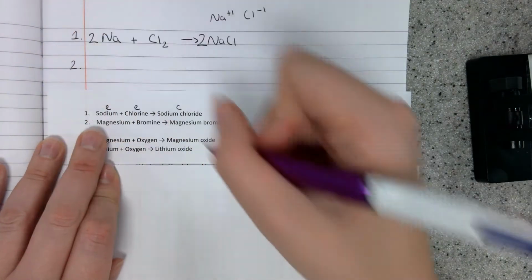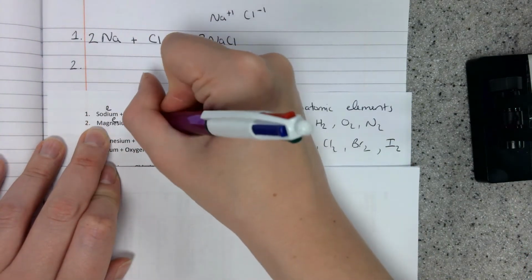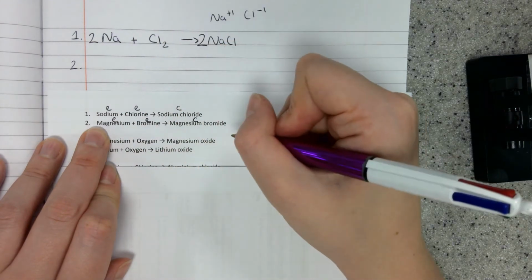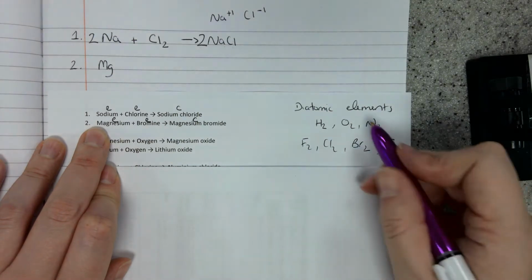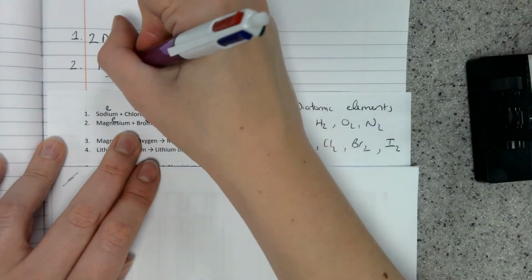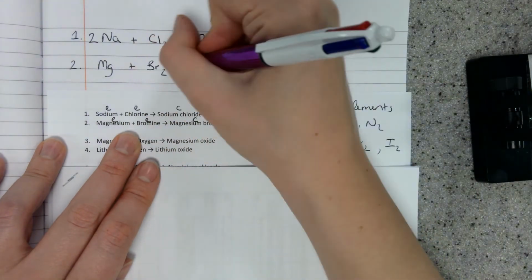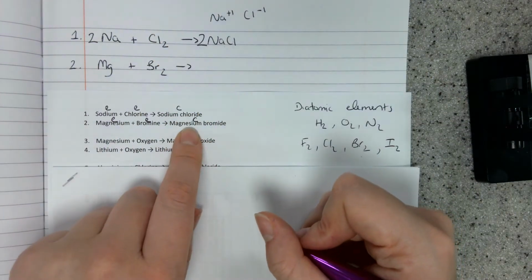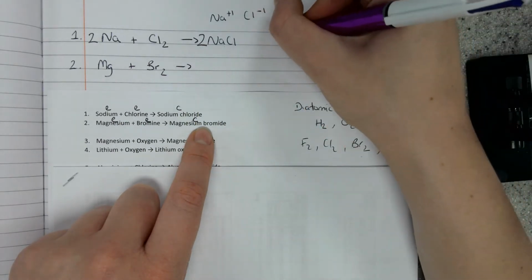The next one I'll do is magnesium plus bromine. Magnesium is an element, bromine is an element, magnesium bromide is a compound. Magnesium is in group 2, the symbol is Mg, it's not diatomic. Bromine is in group 7, the symbol is Br, it is diatomic. Then I get over to the other side, magnesium bromide. This is an ionic compound, I need to work it out using the charges.